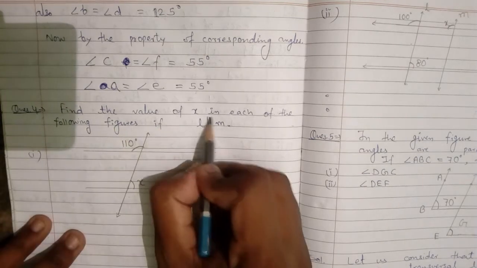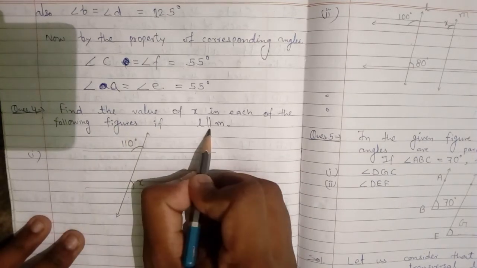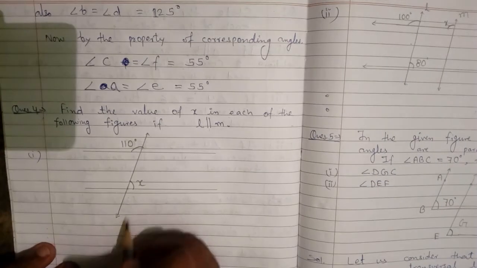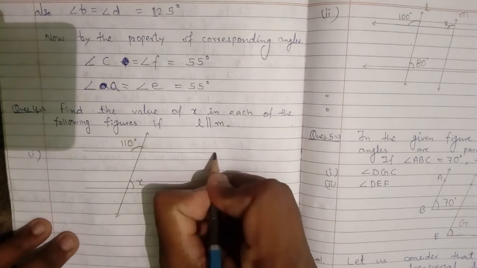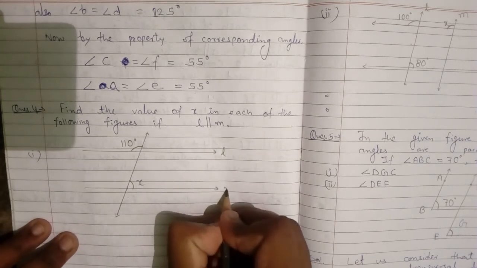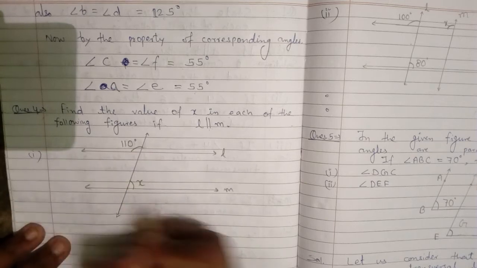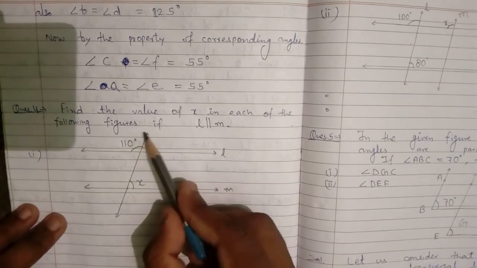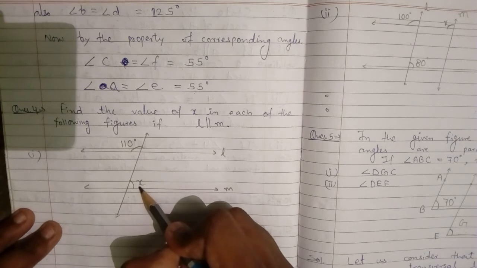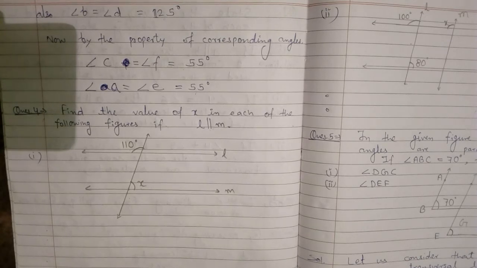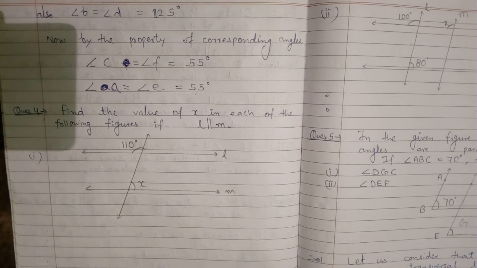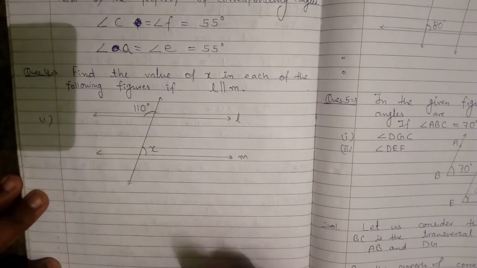Okay. Question number 4. Find the value of x in each of the following figures if L parallel M. Here in the figure they are giving us the two lines L and M, and we can see that this angle is of 110 degree and this is of an x, and we have to find the value of x here. Then how can we find this value? Because there is no direct relation between the angles. So let us see the solution.